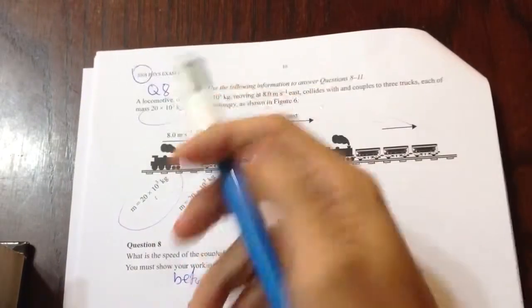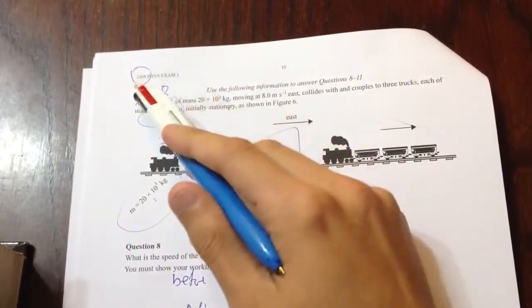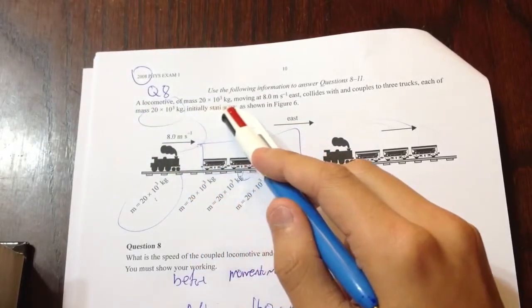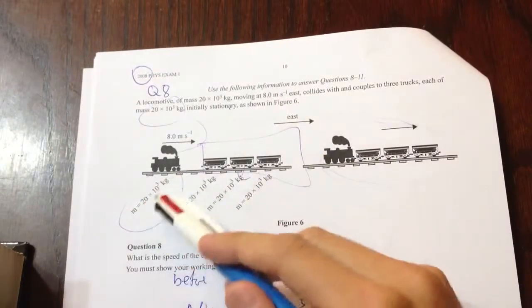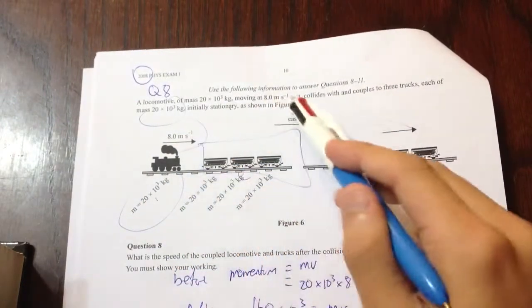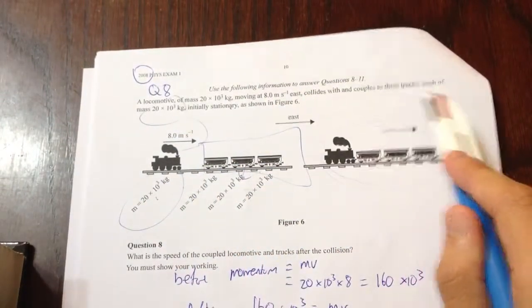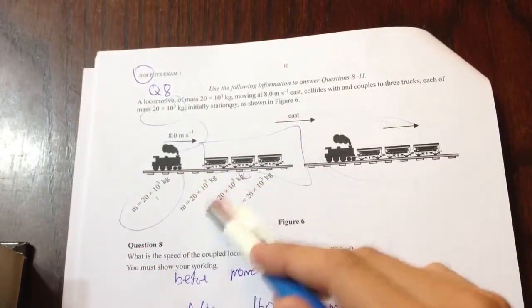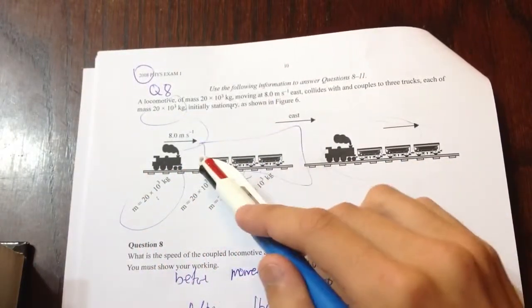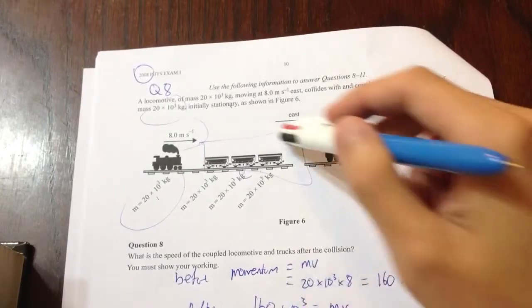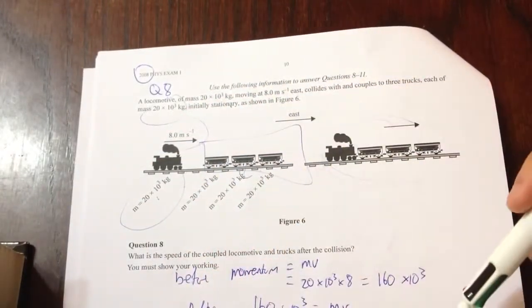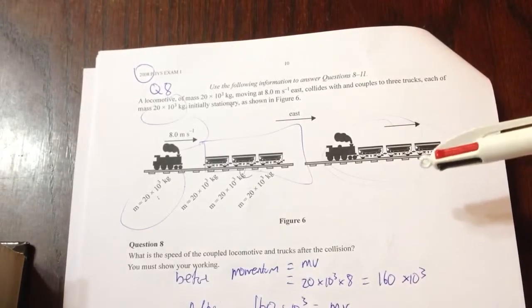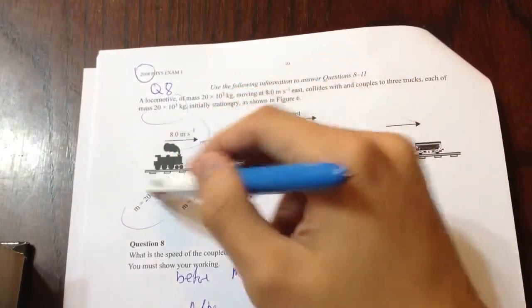Okay, so this is question 8 of 2008. A locomotive of mass 20 times 10 to the 3, moving at 8 meters per second east, collides and couples to 3 trucks, each of mass 20 times 10 to the 3, initially stationary. These aren't moving. It's a collision, so it's going to be energy or momentum, most likely. It's going to be one of those two.